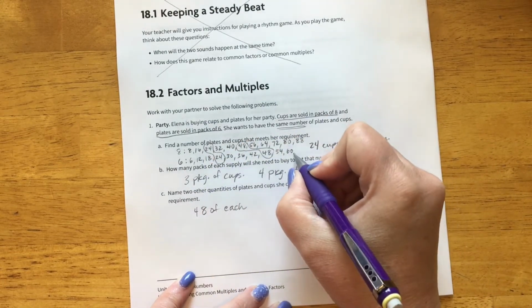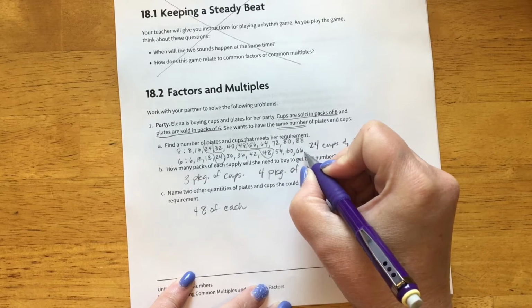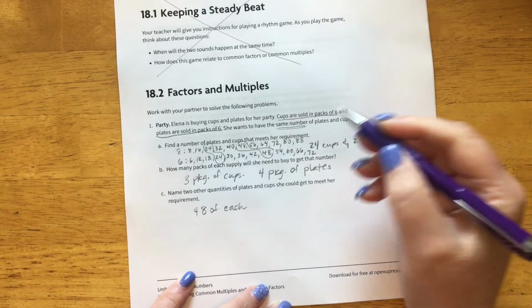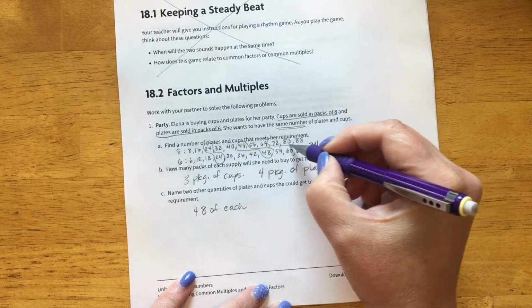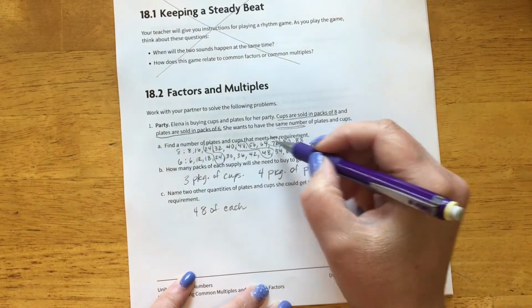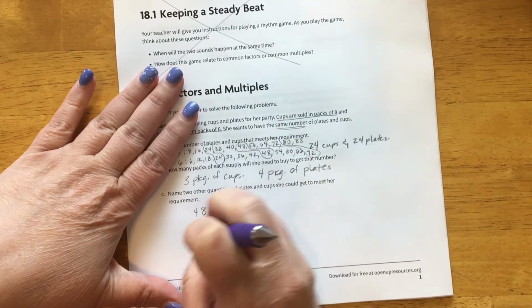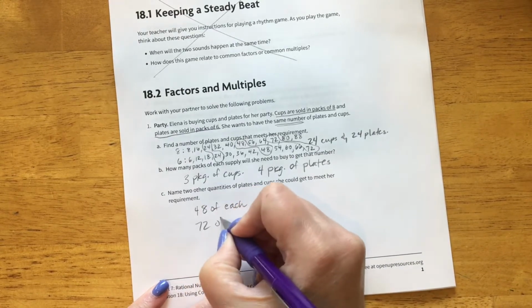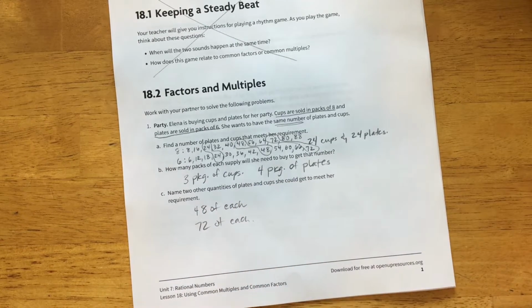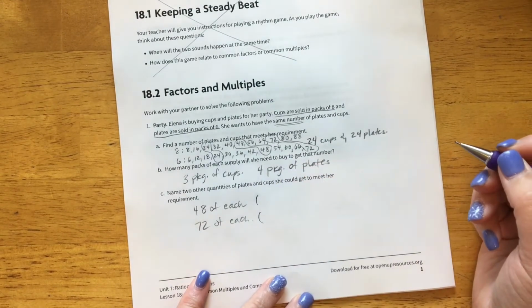If I go from 60, the next is 66. And then 72. Oh, look at that. I think we found it right there. 72 is the next one. So 72 is also a common multiple. So I can also buy 72 of each and have enough for an even larger party. Okay? Again, I could figure out how many packages this would be.